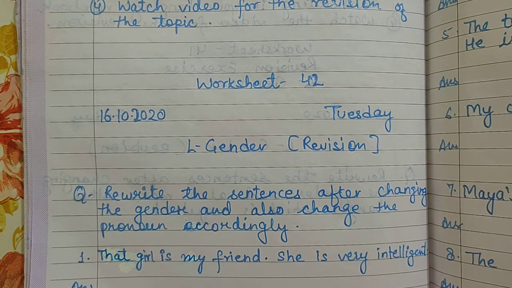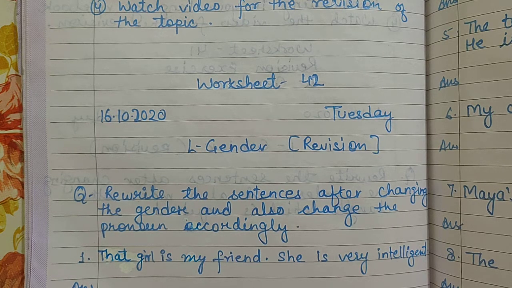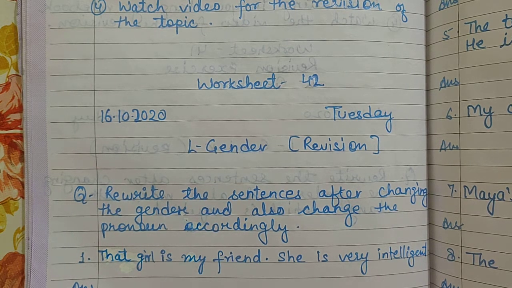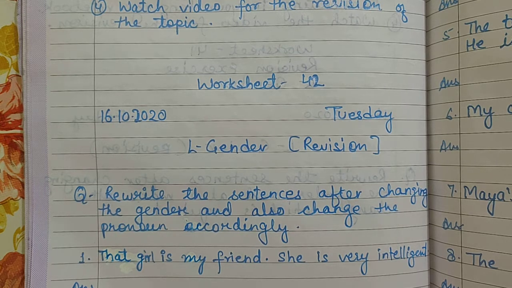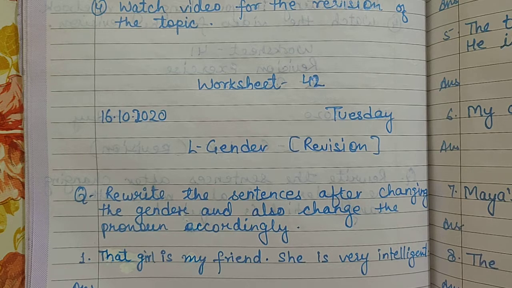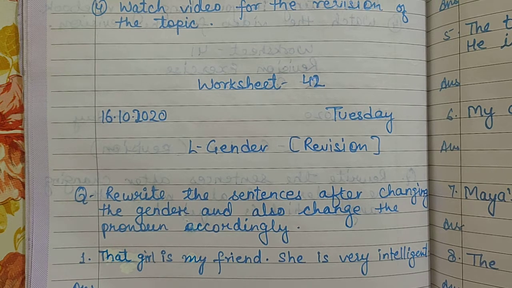Okay, Sita is also a student and Rahul is also a student. So that means that student is being used for Sita, a girl, and also for Rahul, a boy. So the common gender is a word which can be used for male or female.